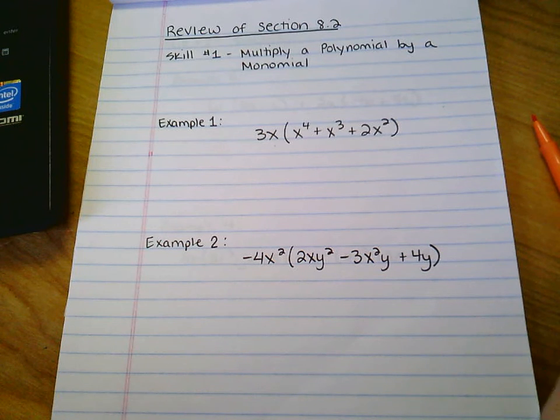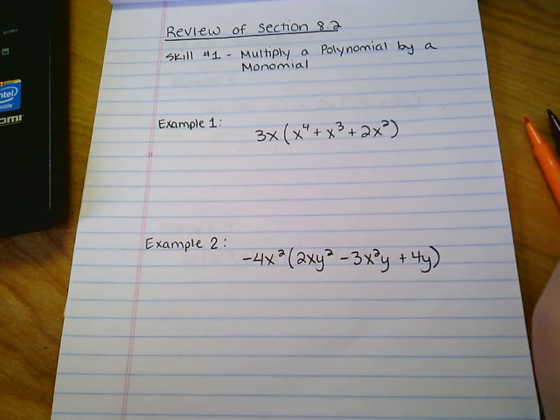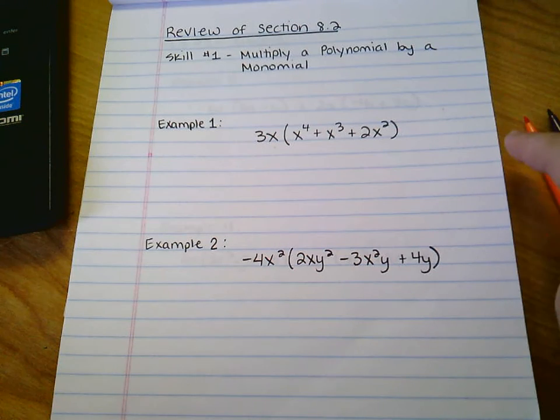So basically, in section 8.2, we did 3 things. We multiplied a polynomial by a monomial, which are these 2 examples I'm going to do out for you here. We did some more complicated simplifying where we had a situation like this and then another situation like this and then had to combine like terms. And then finally, we solved some equations that used these skills. So I'm just going to get right into this. Again, feel free to email me or Google Chat if you have any questions, but let's just get started.